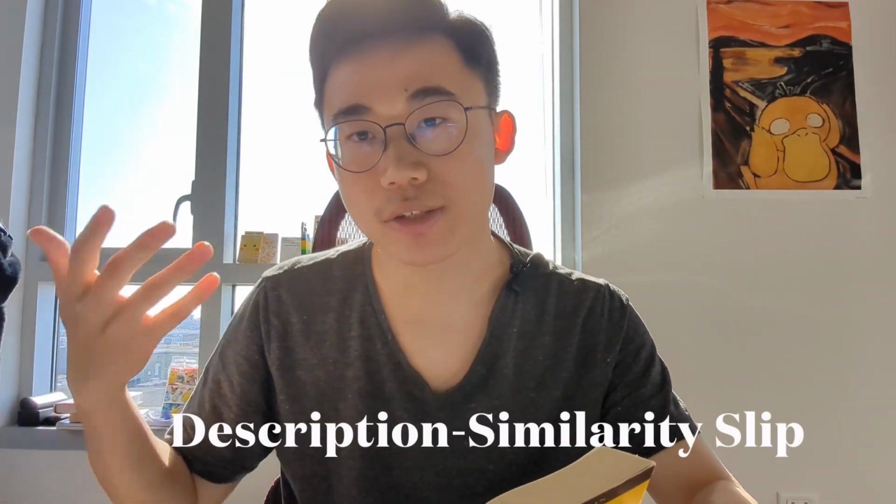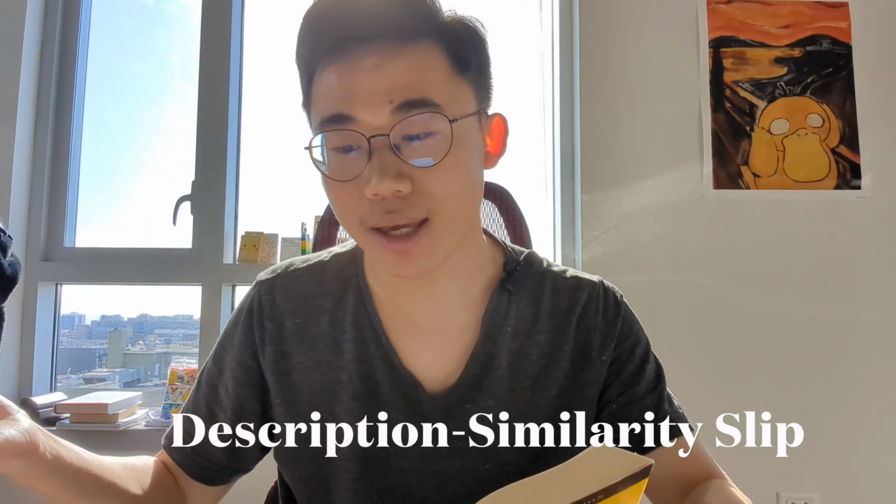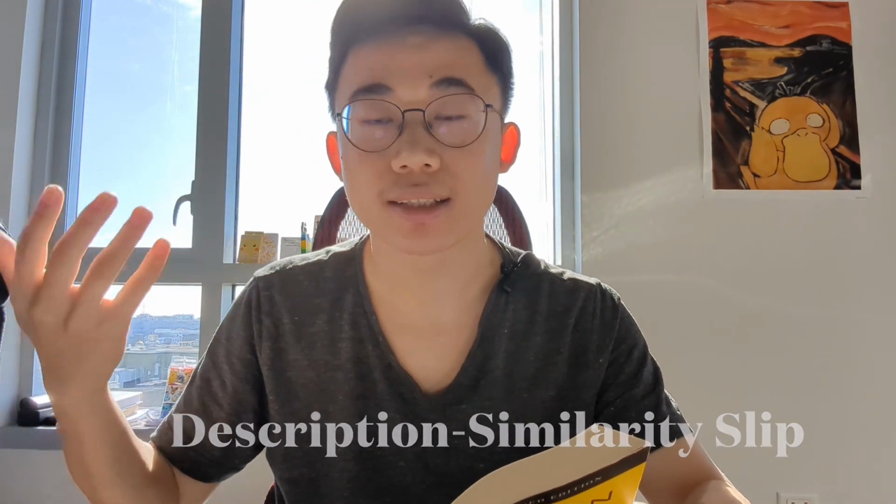And the funny fact is that it wasn't his poor aim. It's not like the laundry basket and the toilet are next to each other. They're actually in separate rooms. So this is called a description-similarity slip. Essentially, it's telling us that when people are tired or a little bit stressed or overloaded, it's pretty easy for us to, I'm just going to quote, have difficulty distinguishing among different images of things because of the similarity between them.